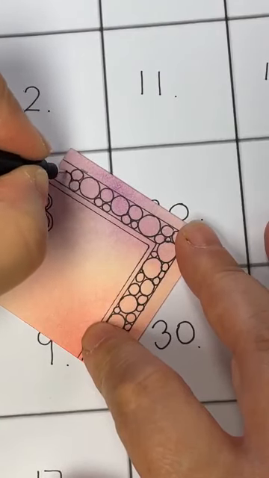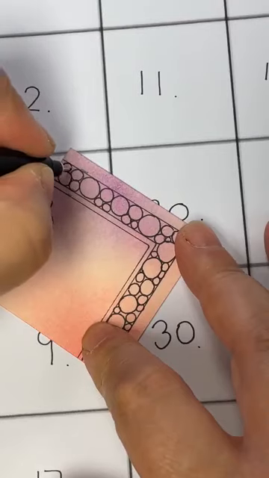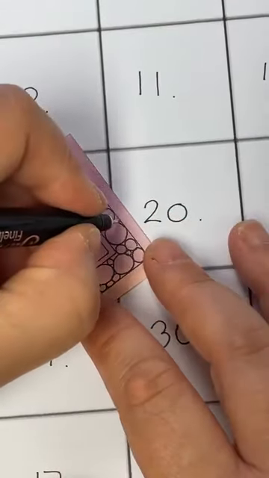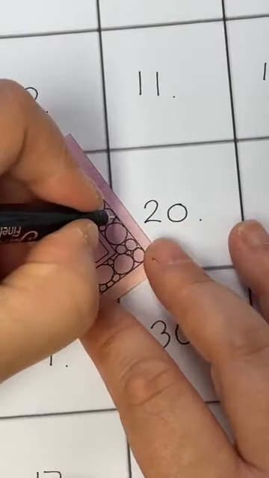We'll enjoy that. Okay. So I've gone quite large with some of those bubbles there. You don't want to go too small with all of them. I'm just filling in a few gaps there.